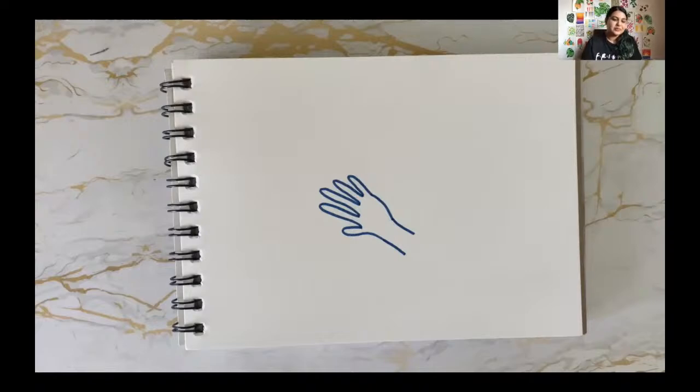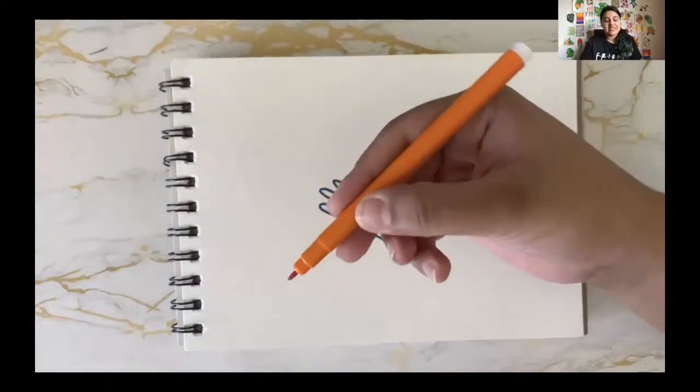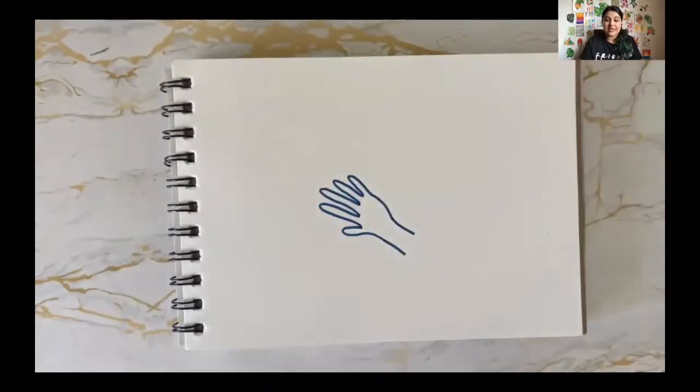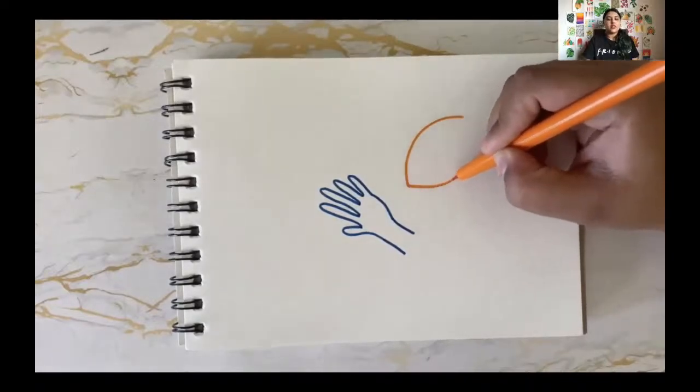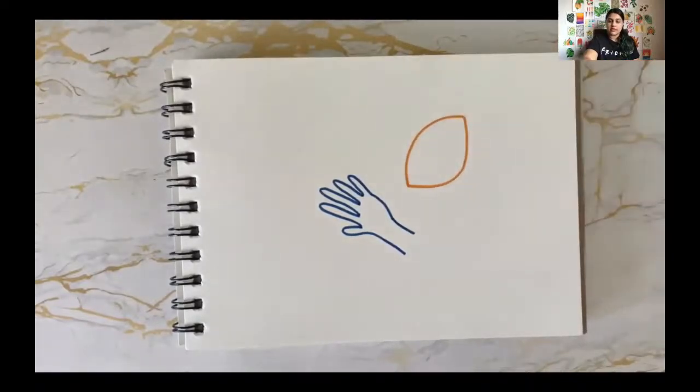Now let's move on to the next bit of drawing that we're going to do today. The next thing that I'm going to do is an eye. I'm going to take an orange sketch pen. We're going to do a curve on top like this. So eyes are almost like an almond shape. We're going to do a curve on top and then a curve at the bottom. So this is going to be the basic shape of our eye. That's the shape of our eye most of the time.